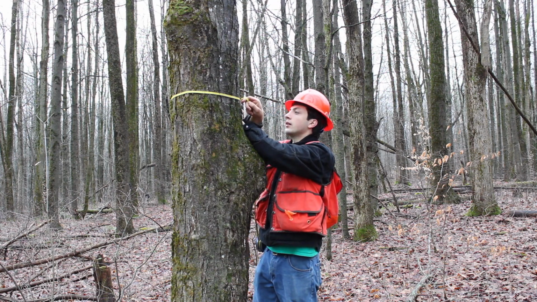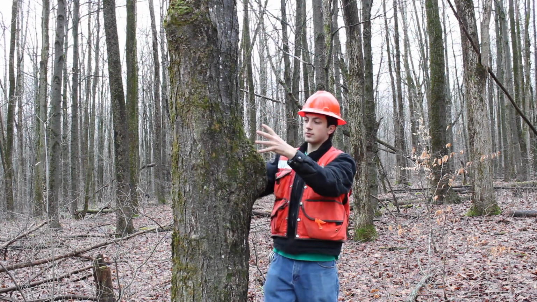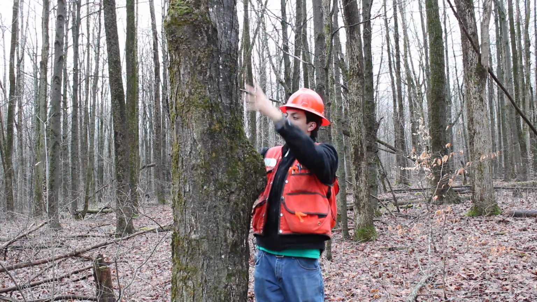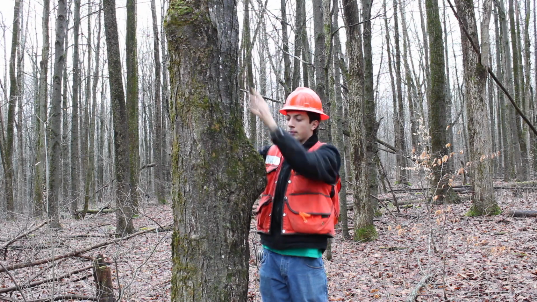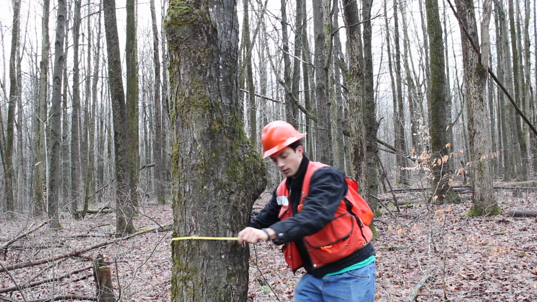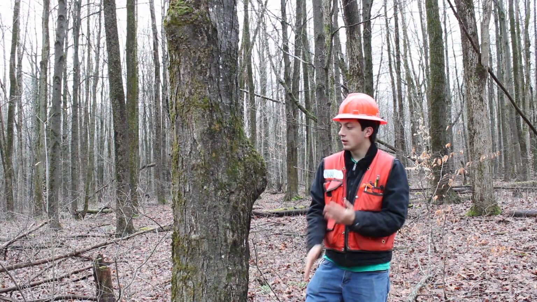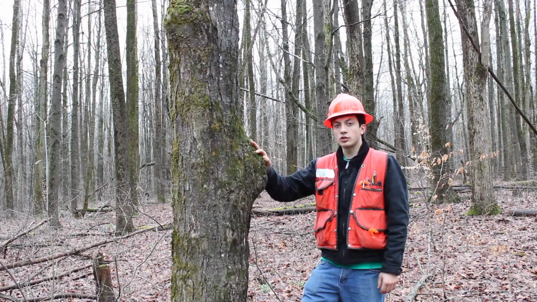bring it around, 13.8 for DBH. Now, if this defect was more extending up above diameter at breast height, then it may be appropriate for you to take a measurement below DBH. That's measuring with defects.